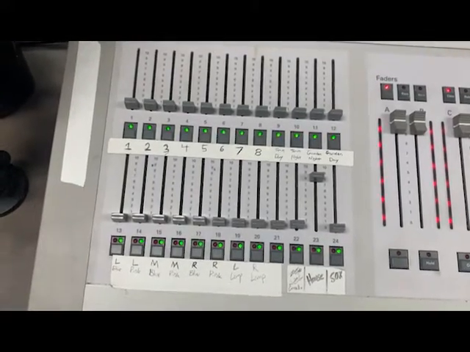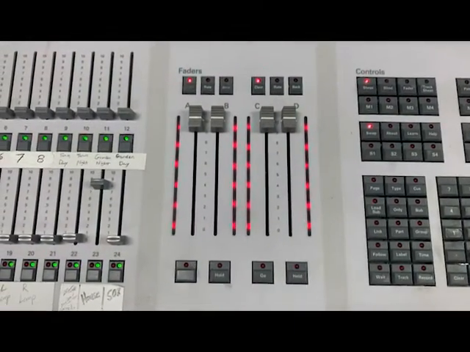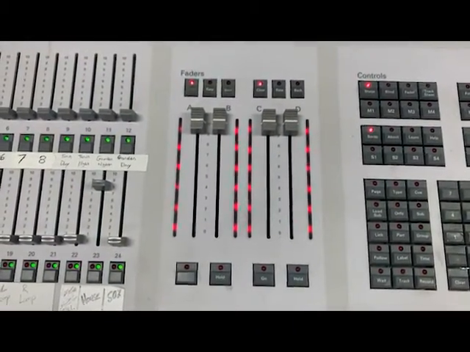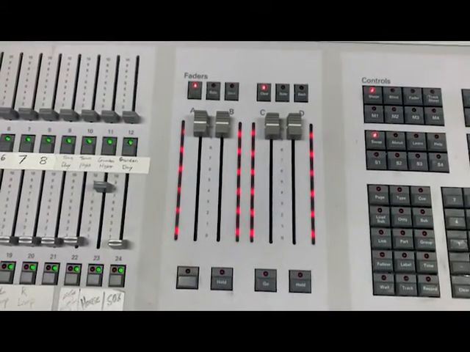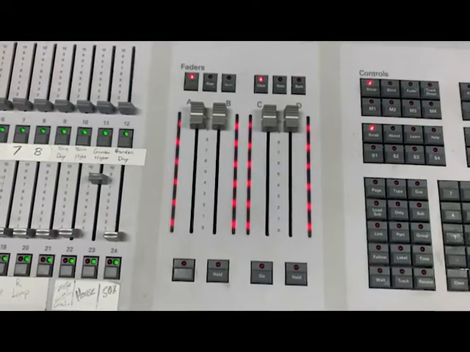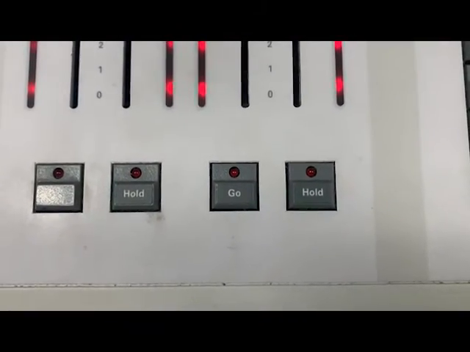To the right of your submasters is your cue area. This is where you start, stop, and pause cues. You can either manually bring up a cue using the sliders, or program a transition time. The go button is your start/next for cues, and your hold button is your pause button.